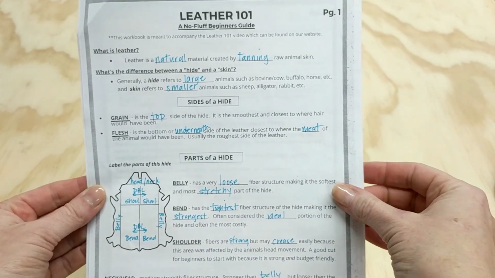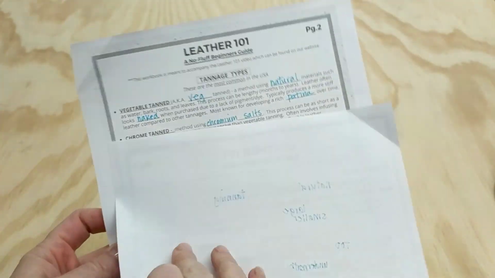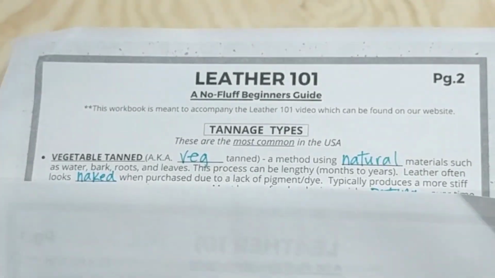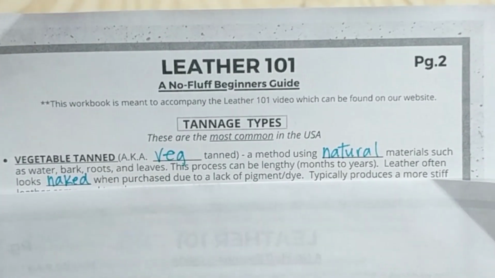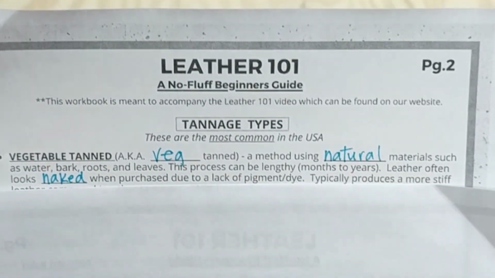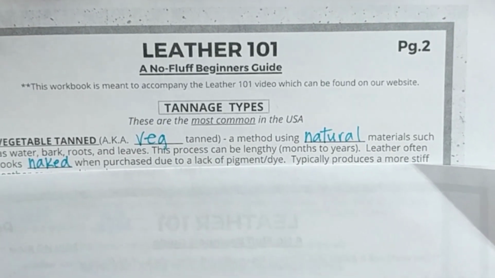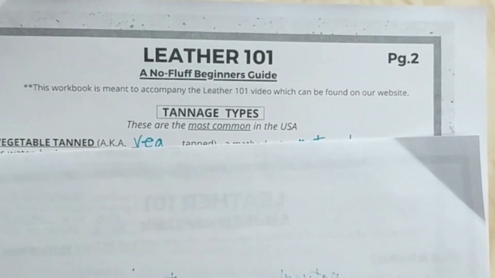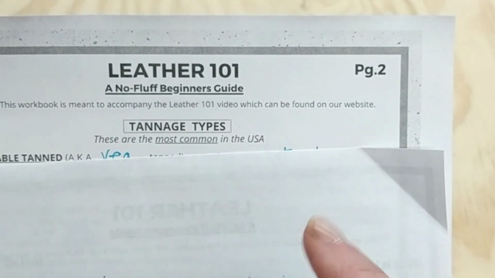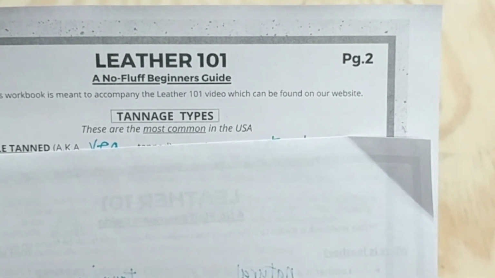Now that we're finished with page number 1, flip with me over to page number 2, and let's talk tanning types. Now remember, the tanning process transitions raw animal skin to usable leather. There are many different tanning types, but there are 2 in particular that are most common today, and that's what we'll be focusing on here.